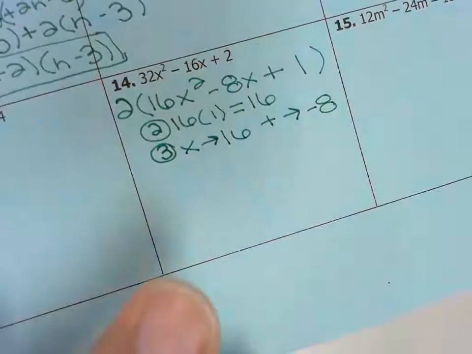Now, let's think about the signs. They have to multiply to get a positive, so my signs are going to be both negative or both positive, but since they have to add to get a negative, they're both going to be negative. There's no way you can have 2 positive numbers that add to give you a negative. So I'm looking for 2 negative numbers.